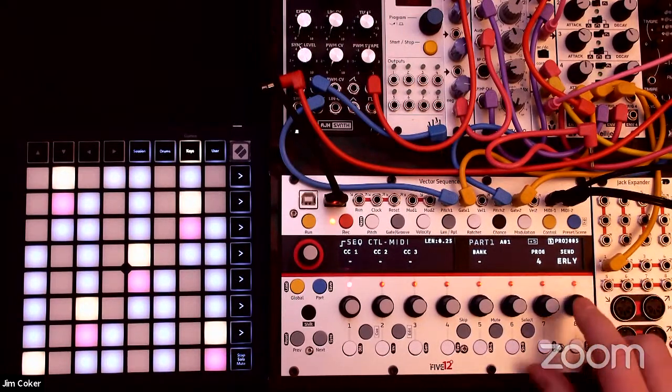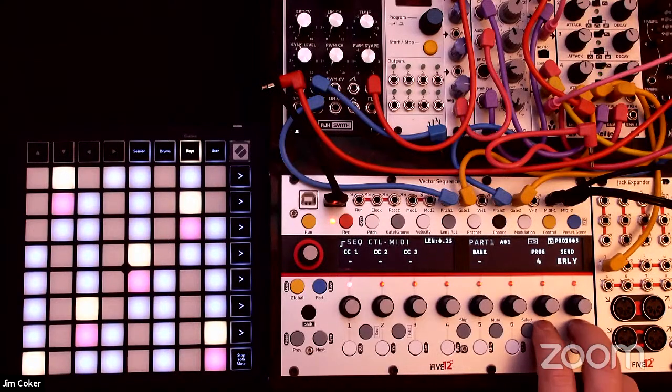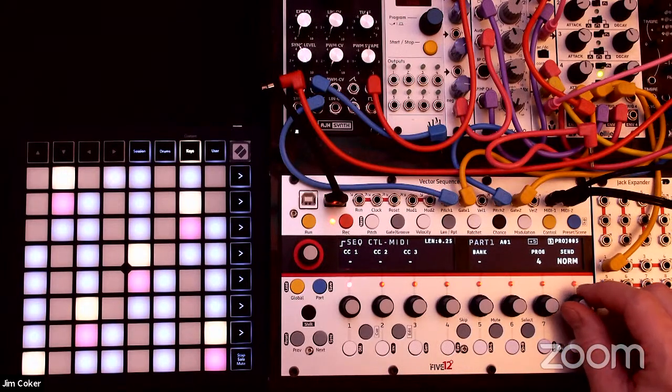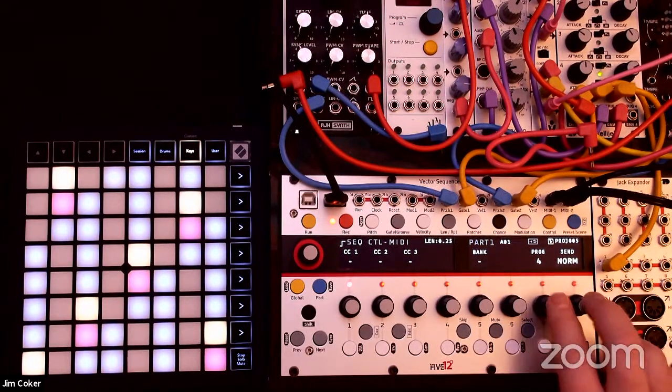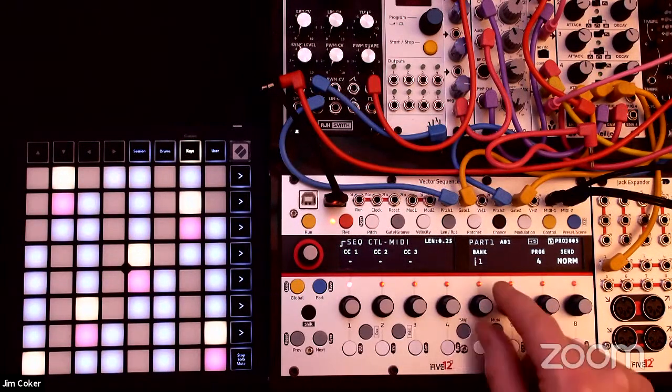Sending can be set normal or early, and again this came up thanks to some comments from users who are using the Digitakt, is that it quantizes preset changes to bar lines by default just like the Vector does. So you have to make sure to send the program change a little early so that it can queue it up and have it ready for the bar change. But most of the time normal's fine. If you're using a synthesizer where you really want it to change right on time, then probably normal would be the option. And then bank has an option as well.